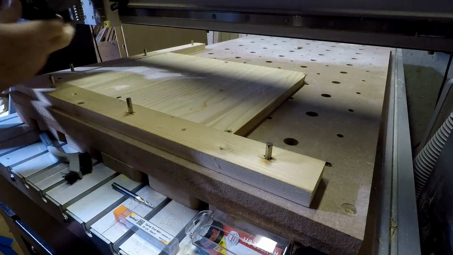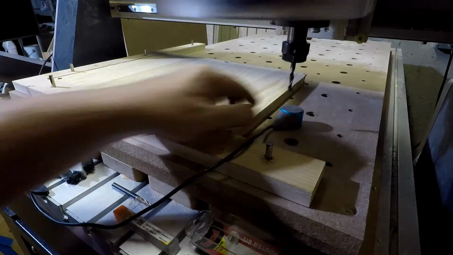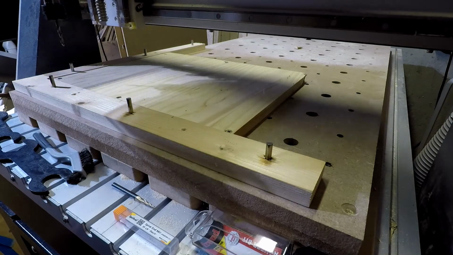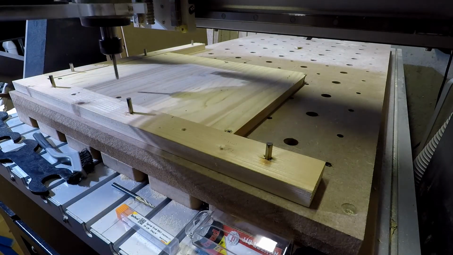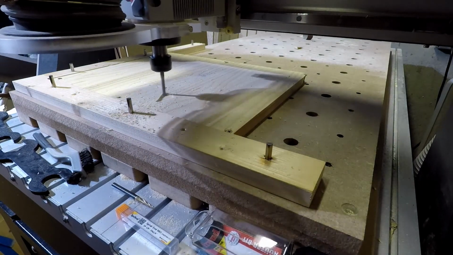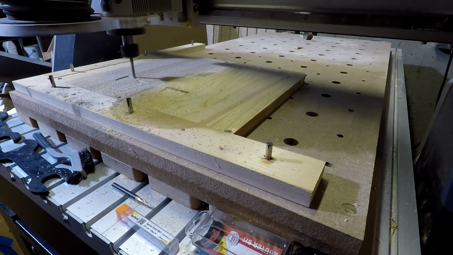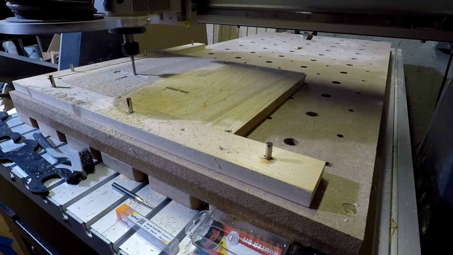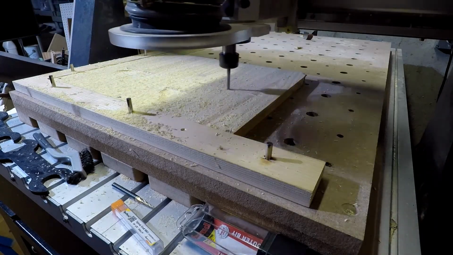All right, got this sped up. There's no need to watch all the nitty gritty. Let me zero my bit. This is the 1/4 inch round over ball nose. Sorry. All right. And just kind of watch it step through the rest of this.